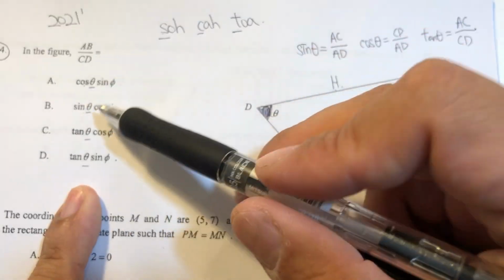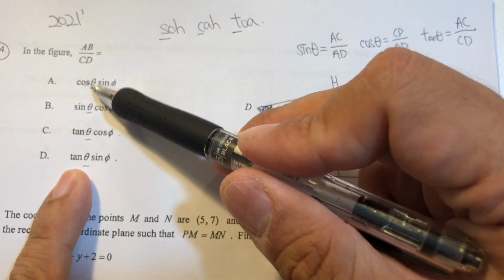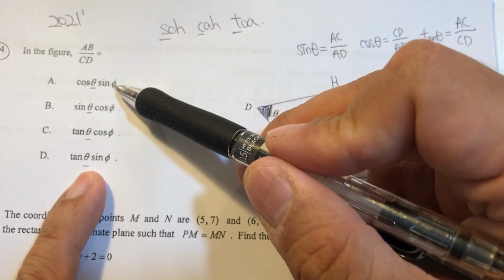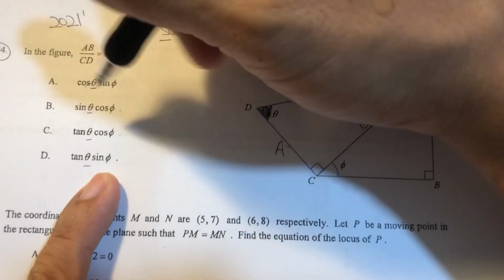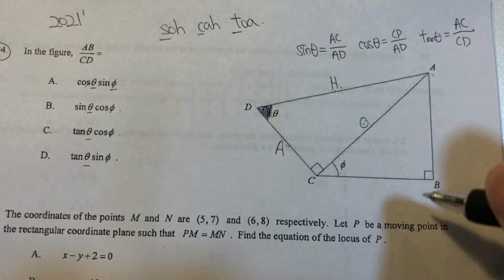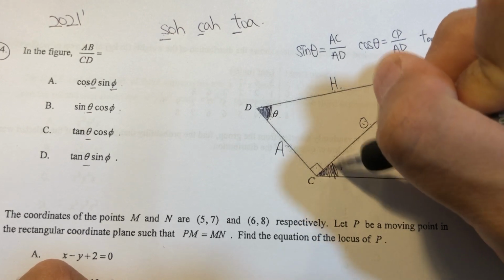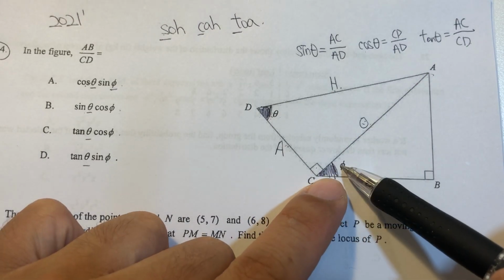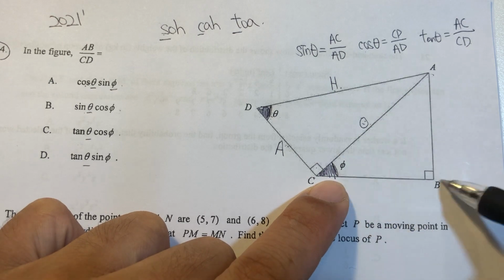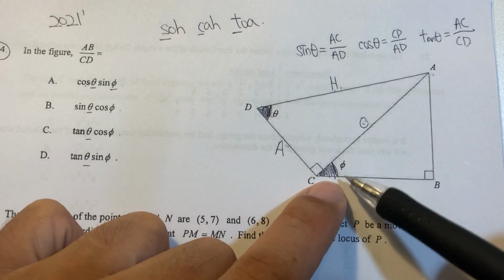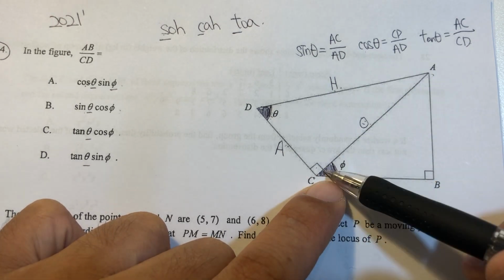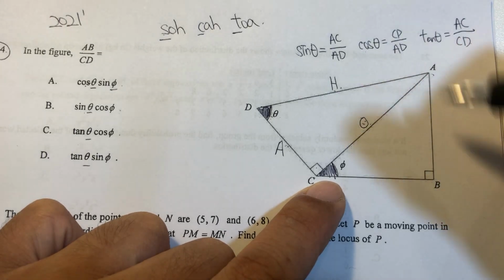Now let's go back to the options here. Besides theta, we also have to deal with phi. This is also a Greek letter, phi. Well, phi means this angle. So this angle is located in another right angle triangle. Since it is a right angle triangle, there must be a hypotenuse.